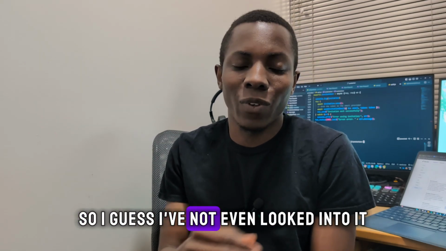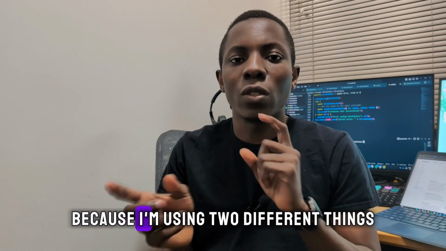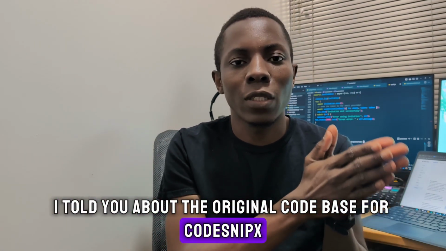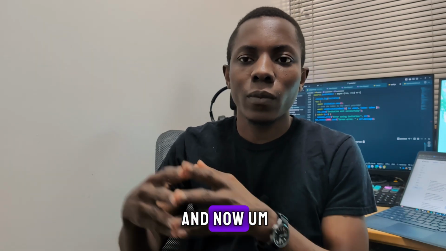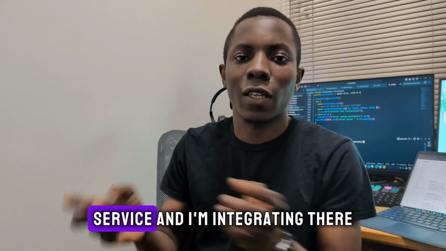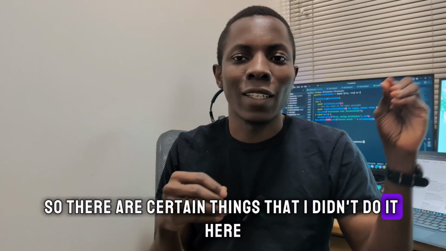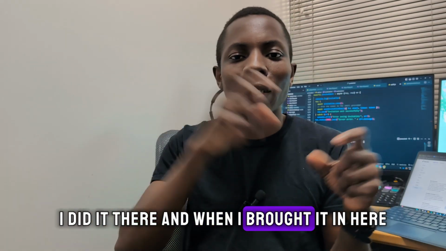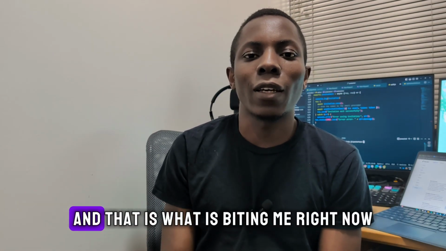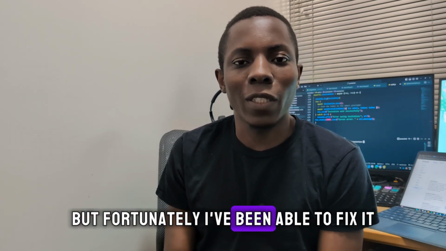I've not even looked into it, but my guess is that it's because I'm using two different things. You remember I told you about the original code base for code snippets, and now I also built the code base for the authentication service, and I'm integrating it. So there are certain things that I didn't do here, I did there. And when I brought it in here, I had to make some changes, but I didn't pay attention to them. And that is what is biting me right now. But fortunately, I've been able to fix it.